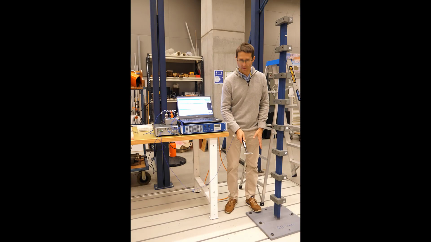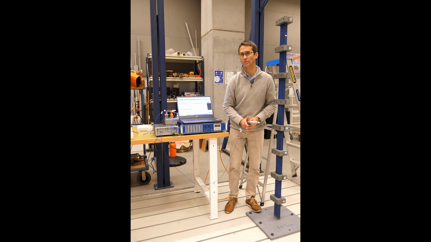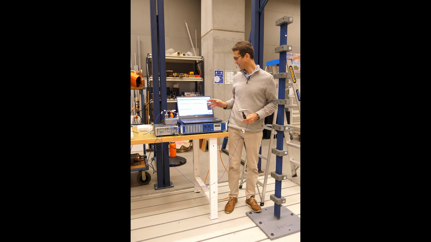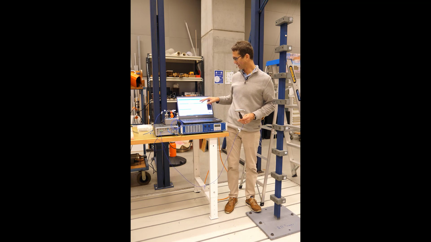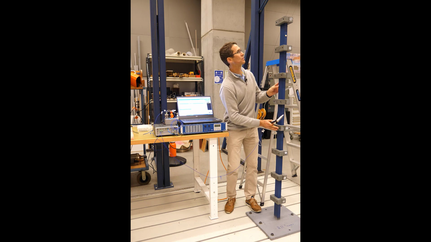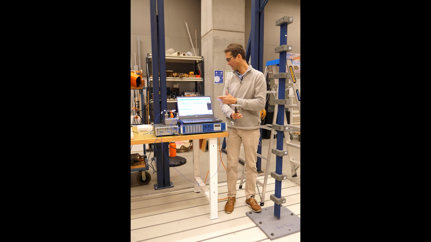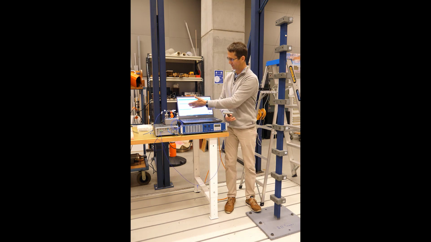So here you can see I've got my hammer. I will strike the structure at level 1. I get some audio feedback. I get some nice looking FRFs. I'm going to do the second average, but between averages, I'll make sure that there's no residual vibration. Do another strike. And my instantaneous FRF should look the same each time.